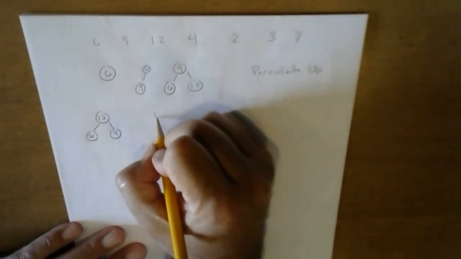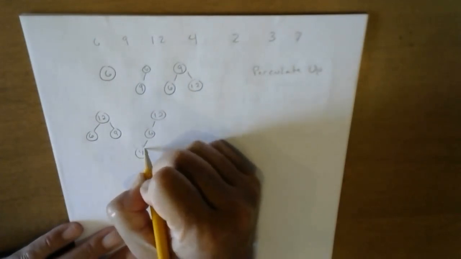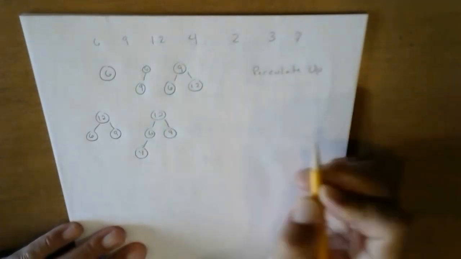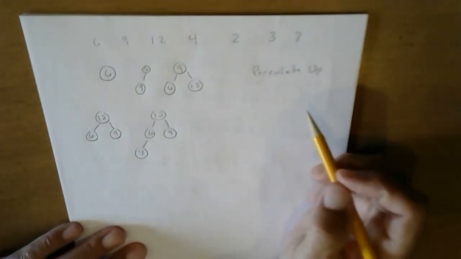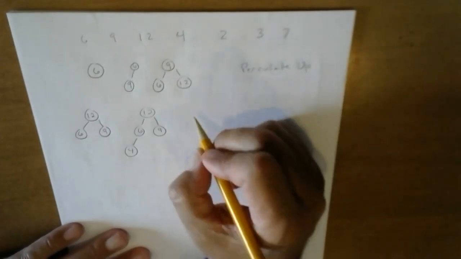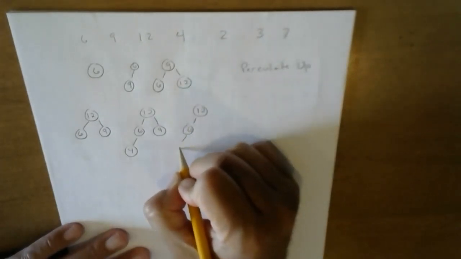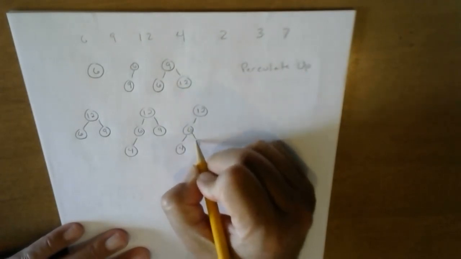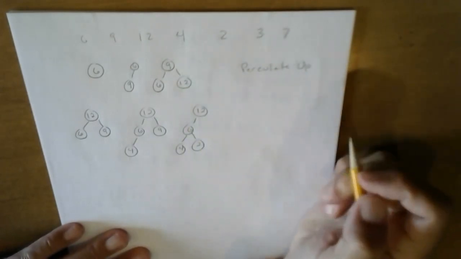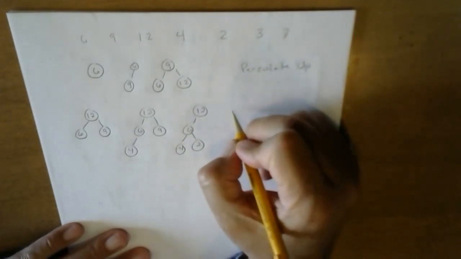Next number I'm going to insert is a 4. Do I have to percolate up? Say no. Nope. Okay. The next number is a 2, 6, 4, 2. Do I have to percolate up? The answer is no. The next number is a 3.